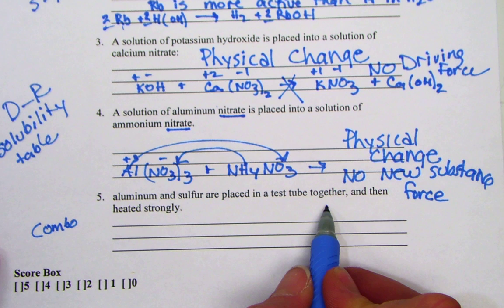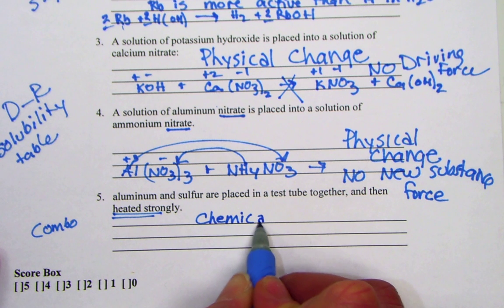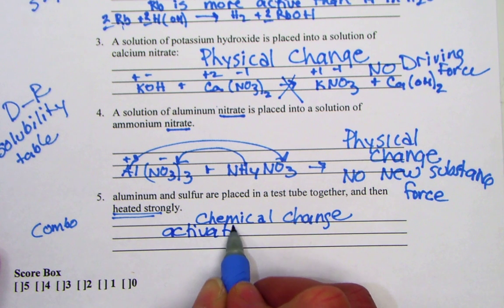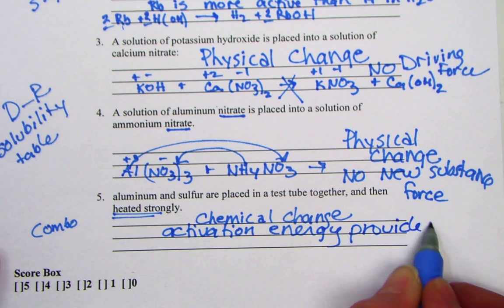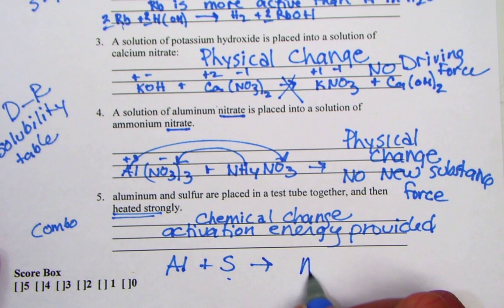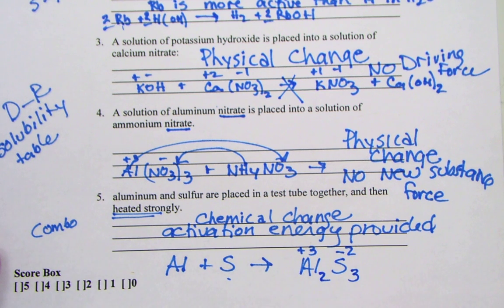If aluminum and sulfur are placed in a test tube together and heated strongly, it will force a chemical change by providing activation energy. In our combination pattern, we will start by writing aluminum, Al, with the sulfur. In a combo pattern, when a metal hooks to a nonmetal, it does so by charge. Al with its +3, S with a -2, so our product would be Al2S3, and then we would simply balance with our coefficients on the left-hand side. 2, 3, 1 balances that equation.